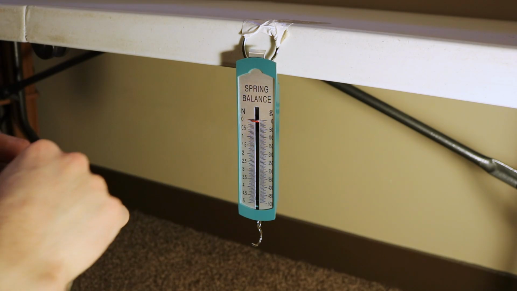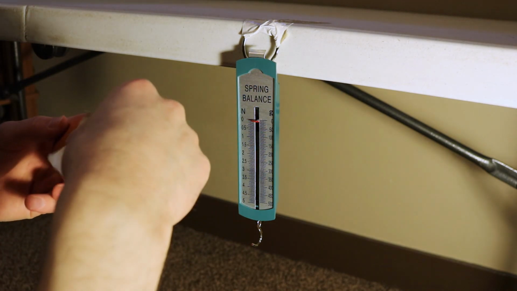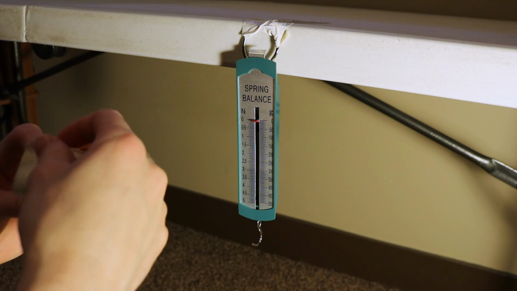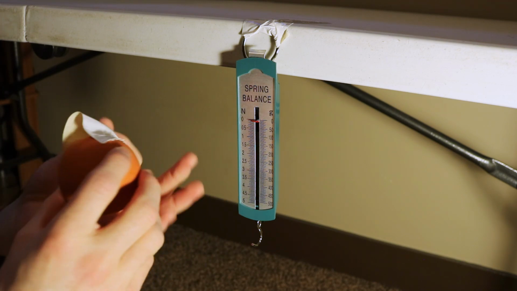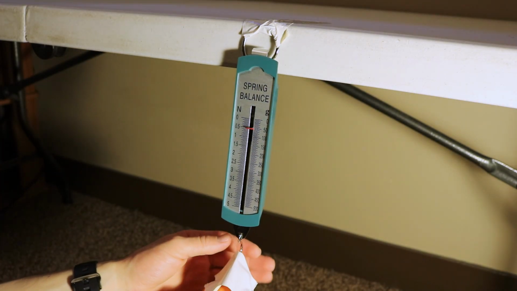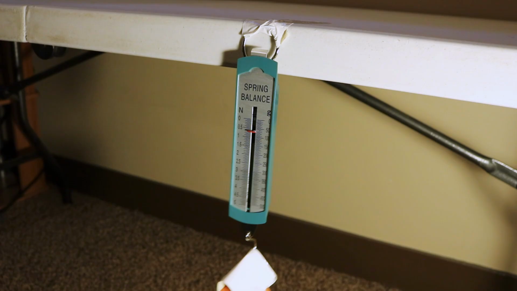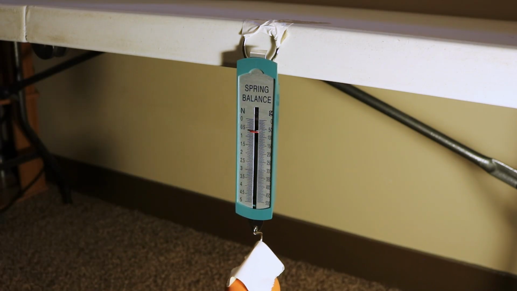And I'll just tear off a strip of that. And then you can just hook it to the top of the ball so that it makes a little loop. Alright, so you want something like that. And then you can just hang it on there. And once it's hanging and stops swinging, then you can just check the mass, and that's how you weigh things.